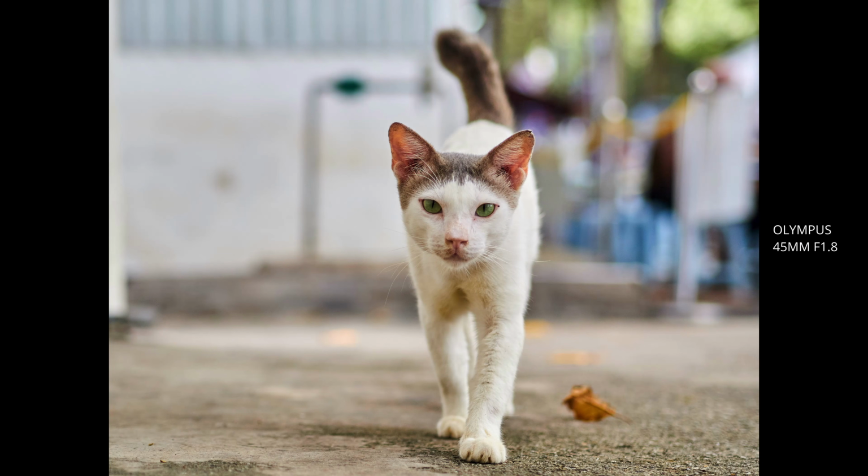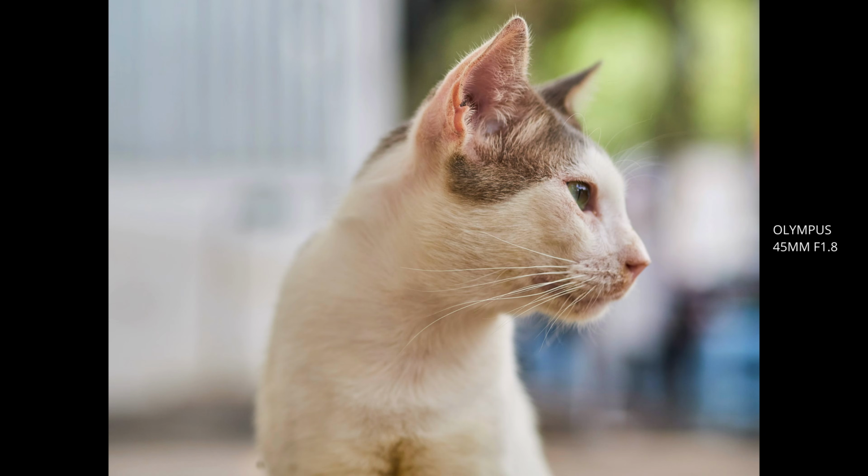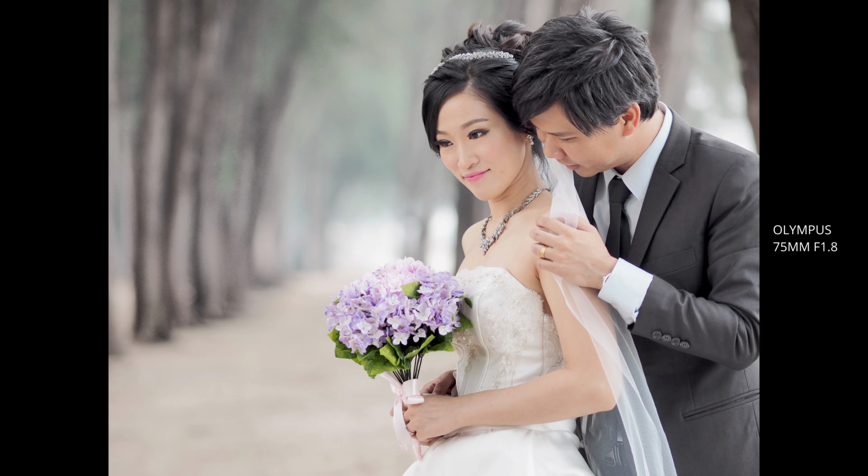Now, half of the people will think that, oh, Olympus has poor bokeh, and that's wrong, because a lot of Olympus lenses, like the one I'm using now to film myself, the 45 f1.8, can produce excellent bokeh. The out of focus area in my background, the bokeh looks simply delicious. And I wasn't even using the 45 f1.2 Pro or the 75 f1.8. They can produce even more beautiful bokeh.